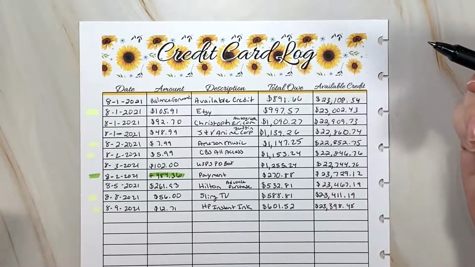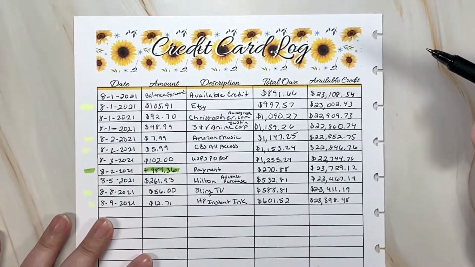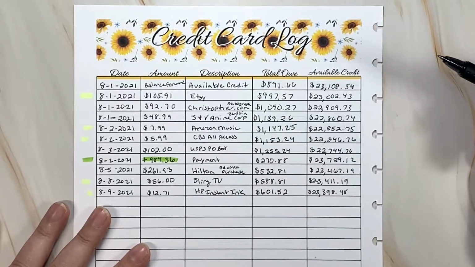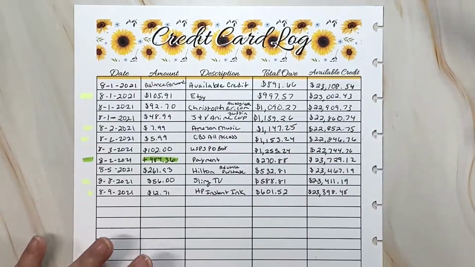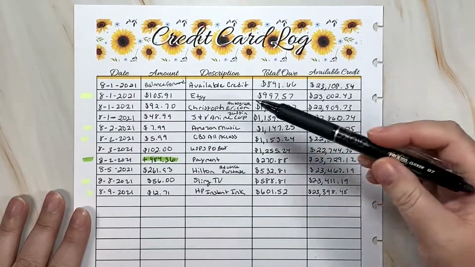So I had a good majority paid off. They just haven't charged any interest. They might down when they calculate things later. I'm not exactly 100% sure how they do that. I just wait for them to do things. So that was the available credit at the beginning of August.